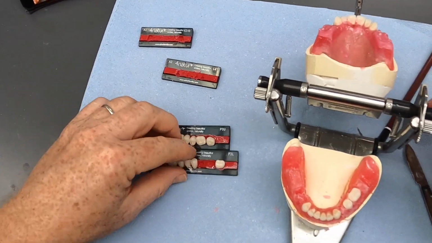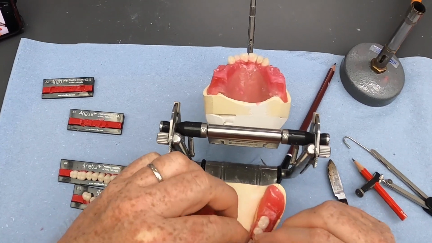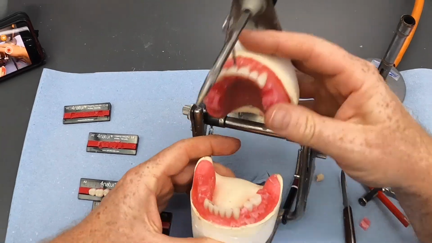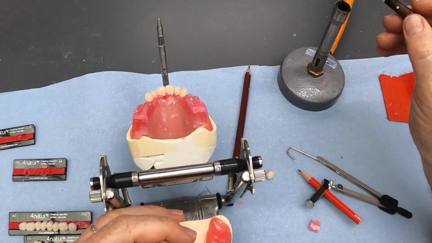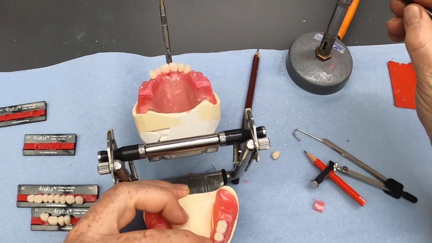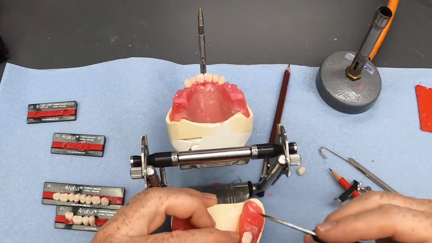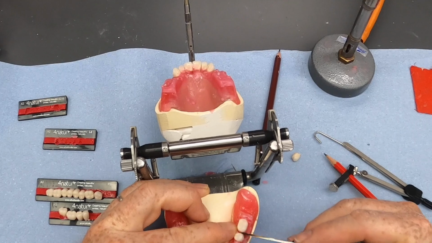Now you can see we've got a small gap for the 4. So I don't think we're going to get that in. Let's just see how we're getting on with the canine. I might just pop that canine out a touch wider in the arch so that I can create a little bit of space for the 4, and also squeak this molar tooth back just a touch.